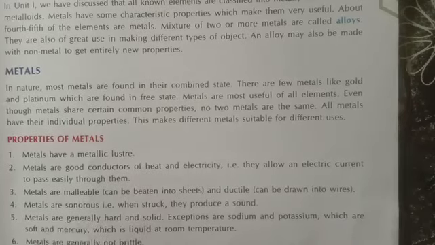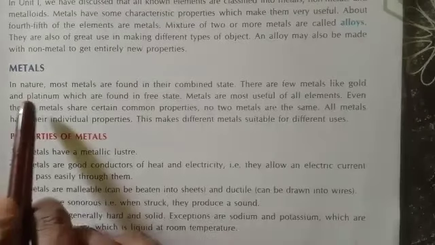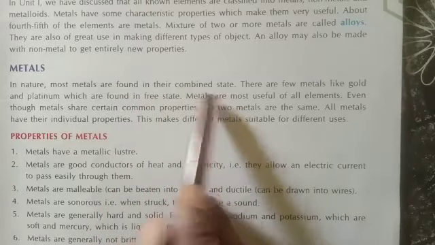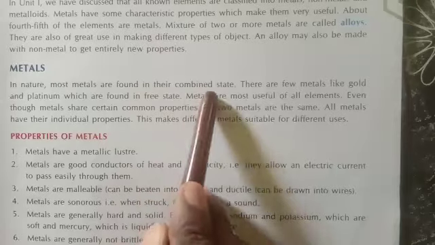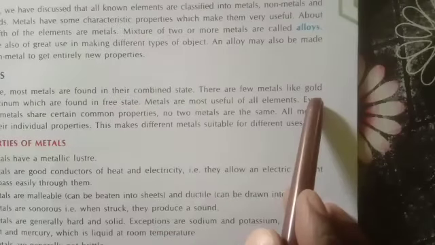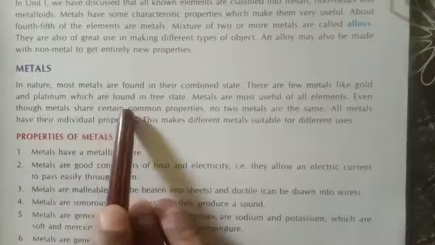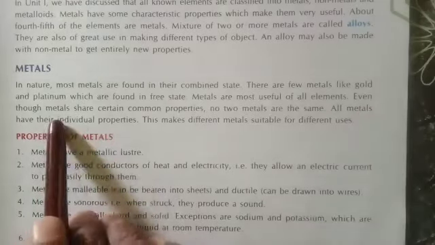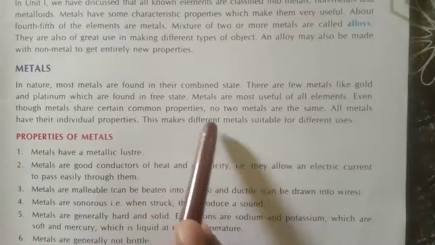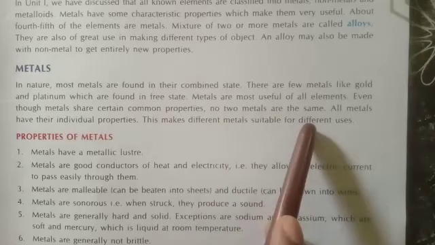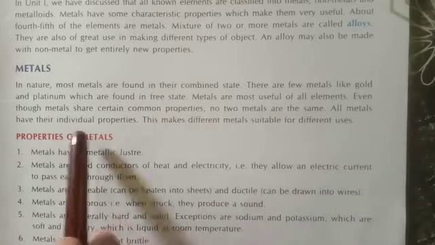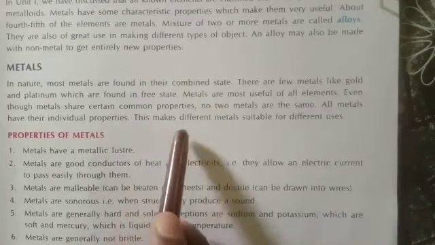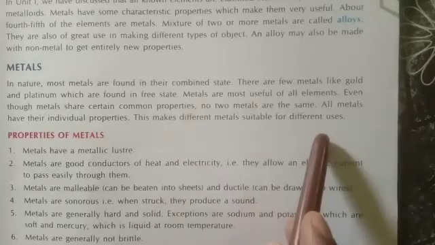The first one is, what is metal. In nature, most metals are found in their combined state. There are few metals like gold and platinum which are found in free state. Metals are most useful of all elements. Even though metals share certain common properties, no two metals are the same. Gold and silver cannot be the same. All metals have their individual properties. This makes different metals suitable for different uses.